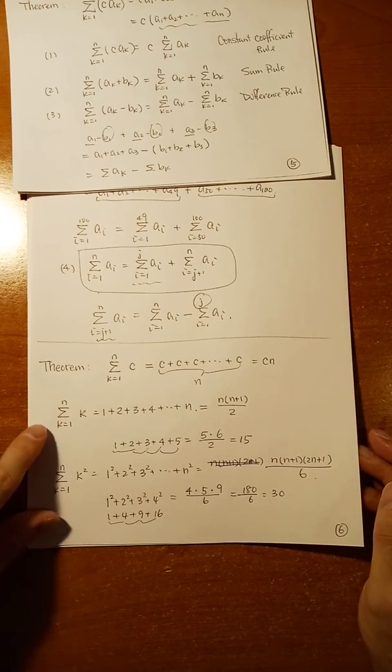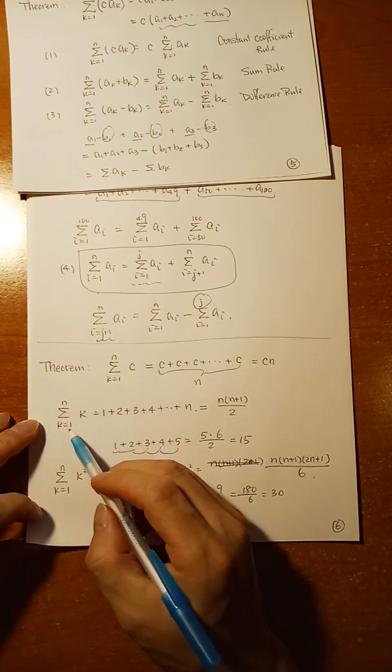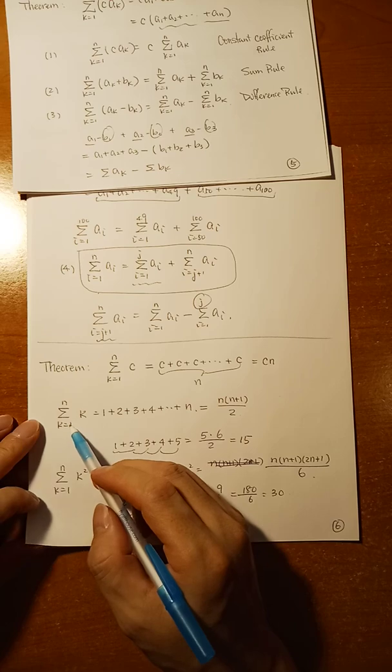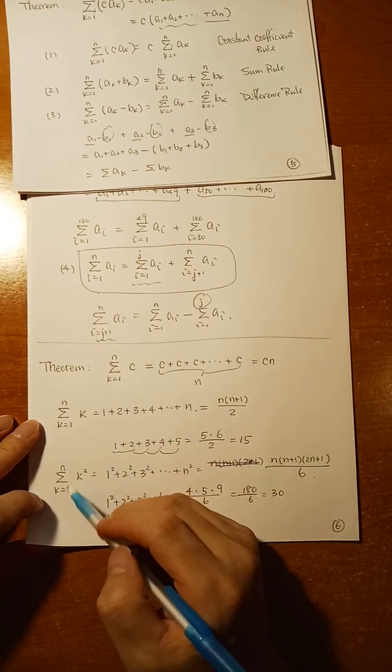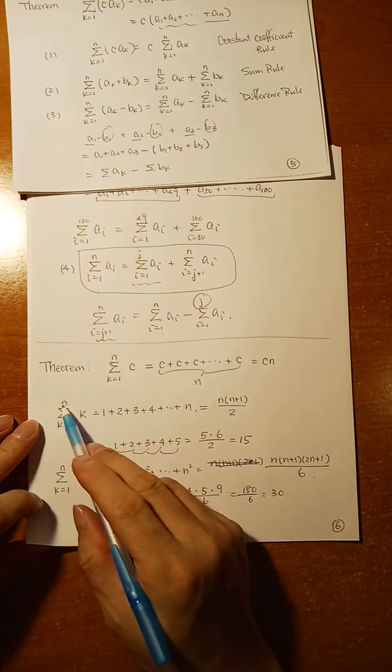Okay, and all the sequences must start from 1. When we read the formula, the sequence must start from 1. Okay, stop at that.